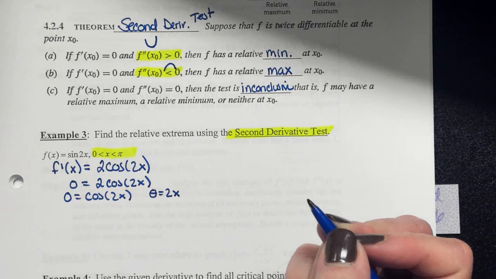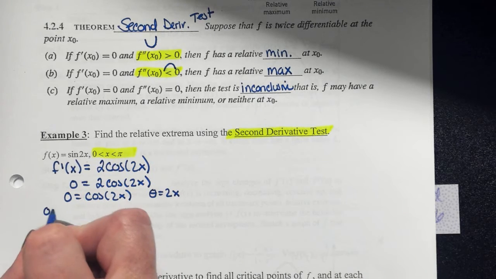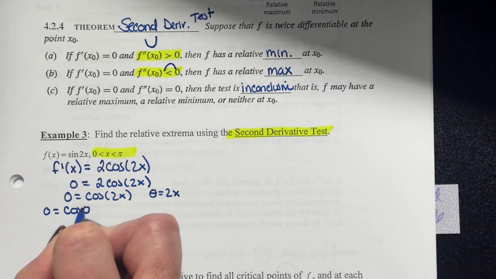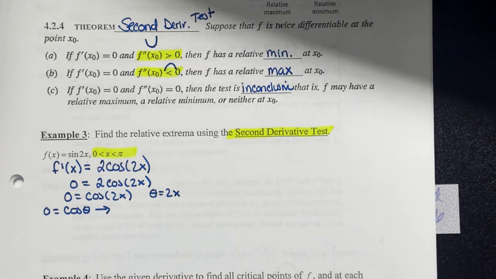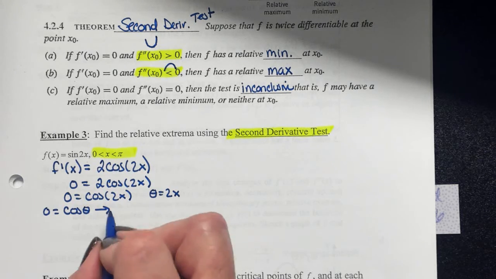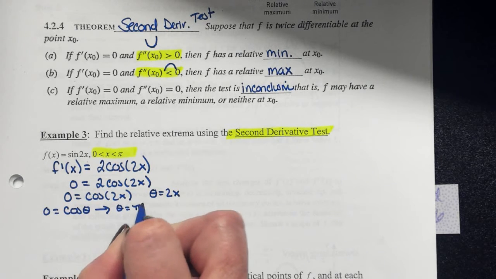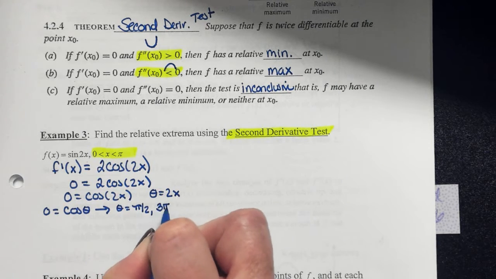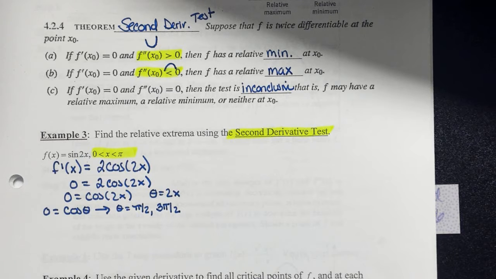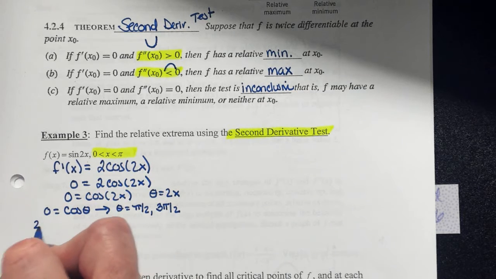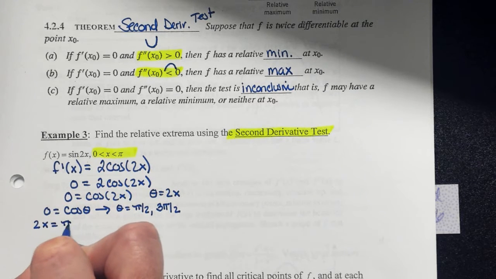Kind of remember that? So you rewrite this as 0 is equal to cosine of theta. So find, first of all, where is cosine equal to 0 from the unit circle? So cosine's equal to 0 where? Pi over 2 and 3 pi over 2. Now remember, that's where theta is. This is where now you have to bring in the 2x. So now I'm going to take 2x and set it equal to pi over 2.